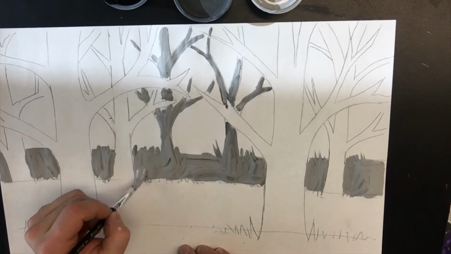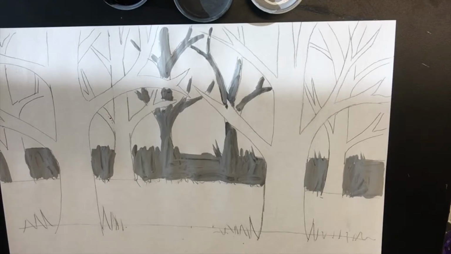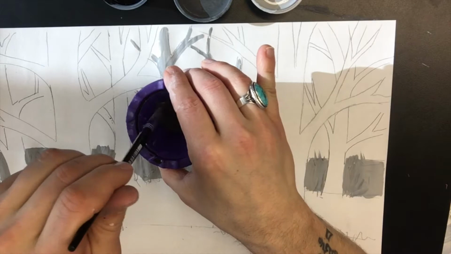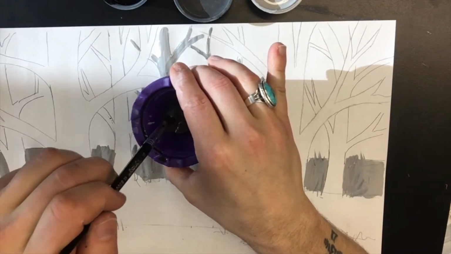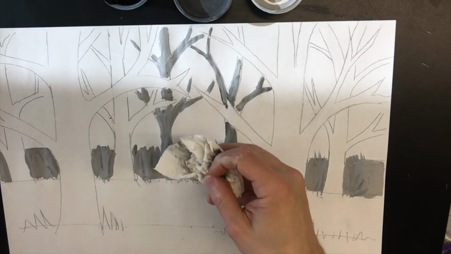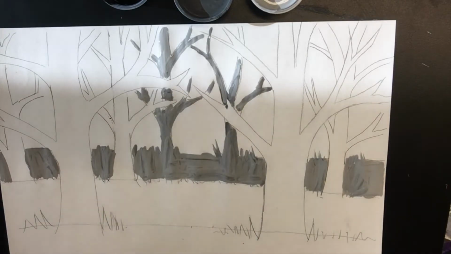It's a little streaky, but you know what? I think that's okay. I think it adds something pretty cool to the picture. And right now I'm washing off my brush in the water. You can see that I have this cup right here, and I'm washing my brush in the water. Okay, I also have a paper towel, and I'm kind of drying my brush in the paper towel.